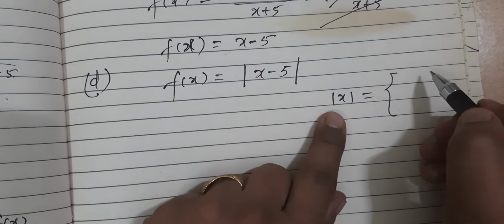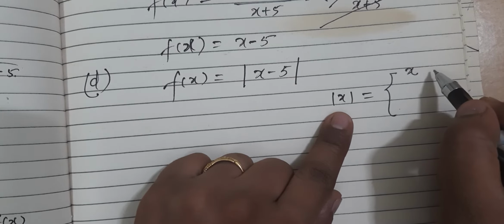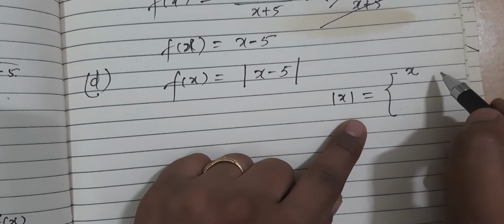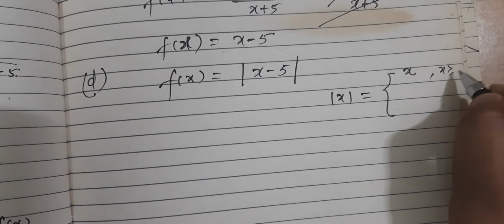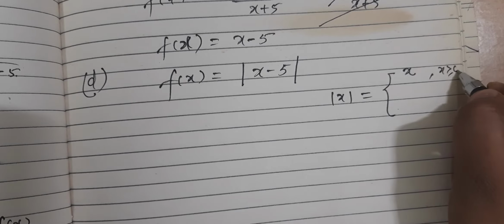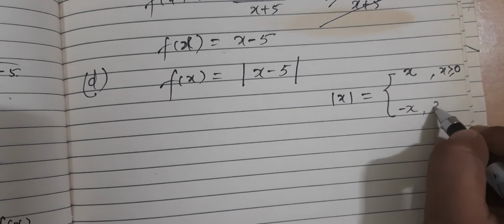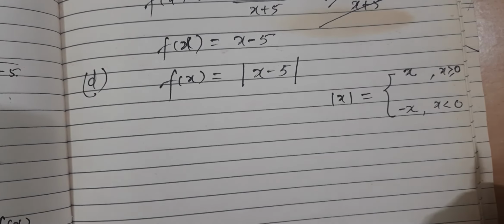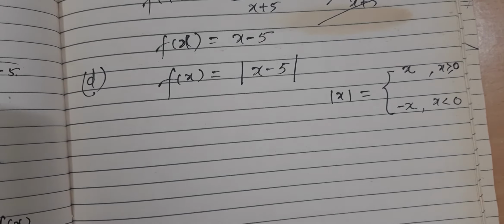Mod of x means the value is positive if x is greater than or equal to 0, and you will get a negative value if x is less than 0. Okay, this is the definition of modulus function, which we have also discussed in class 11.